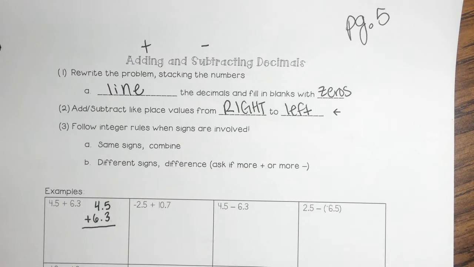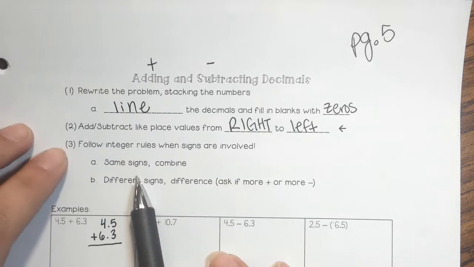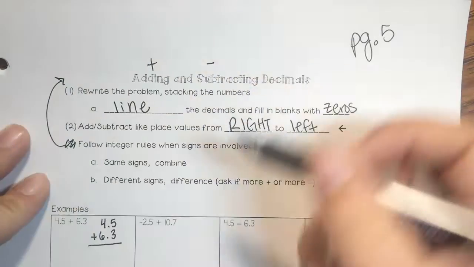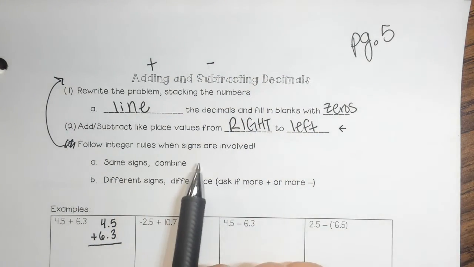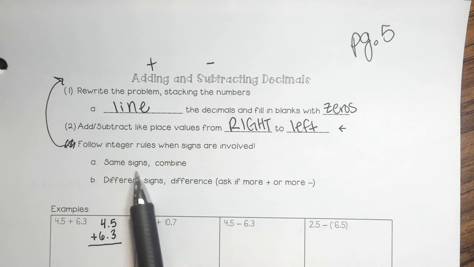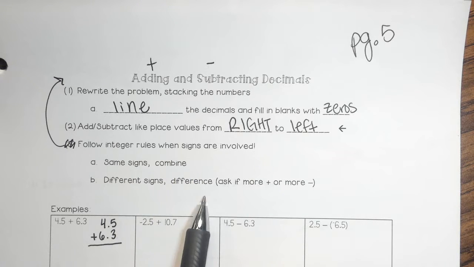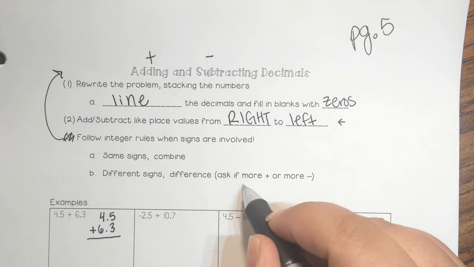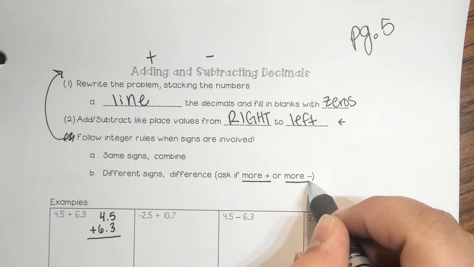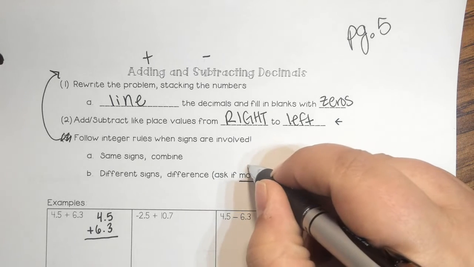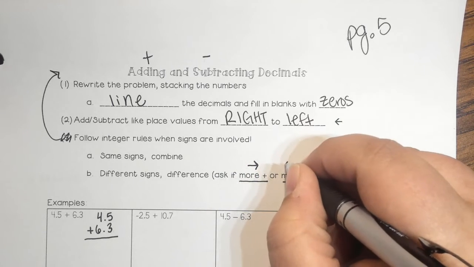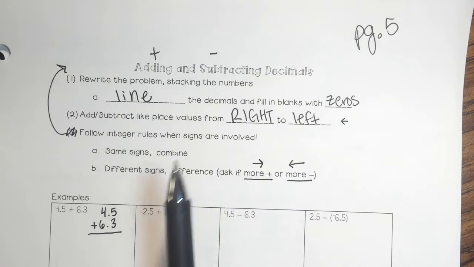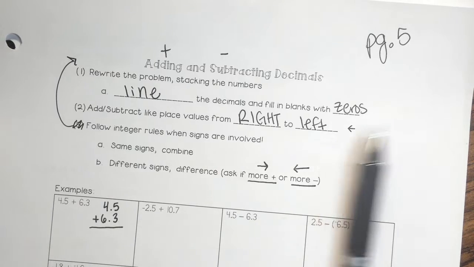Okay. This says step 3. I'm going to make this a 4-step one, really. We're going to follow our integer rules when signs are involved. So with the same signs, we're going to combine them, and with different signs, we'll find the difference. So we're going to have to ask which one is more. Do we have more positives or more negatives? Remember, on a number line, positives go to the right and negatives go to the left. So if you had a box, which way would the box go? Would it have gone left or would it have gone right at the end?